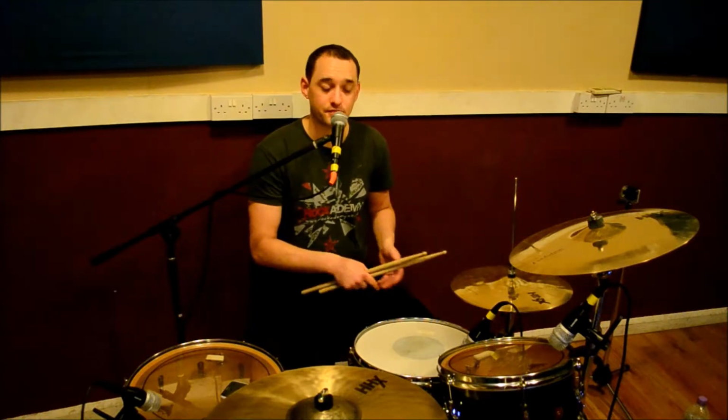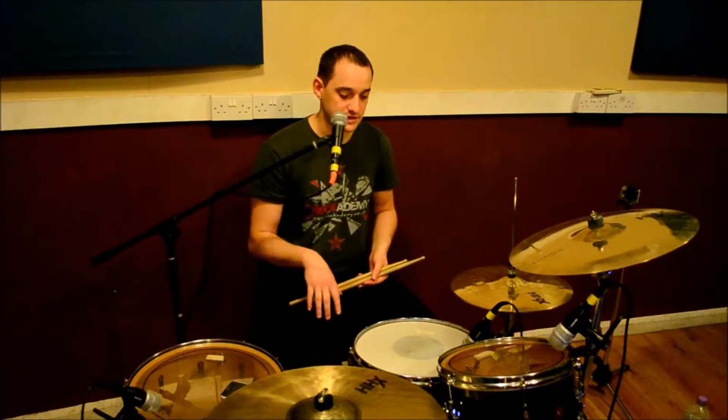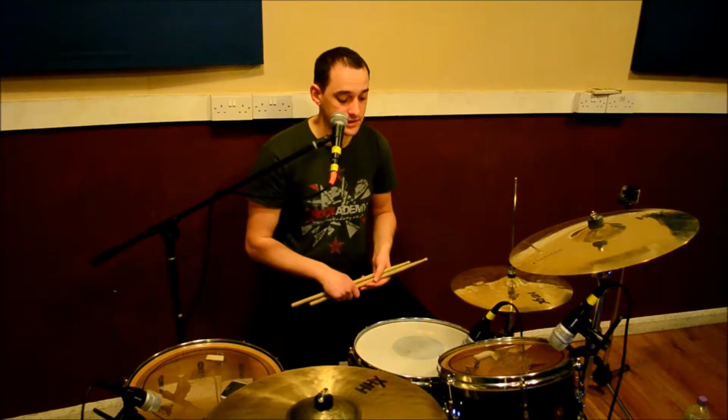The left foot is going to play on the third note of each paradiddle, so the first double stroke in that sense. So we would have paradiddle, paradiddle, paradiddle, paradiddle. Now if I put those two counts together with the paradiddle, we'll have this.